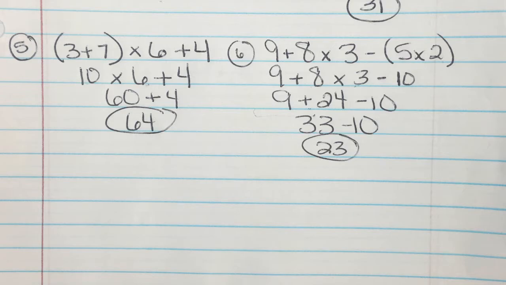These are expressions. They are expressions because they don't have equal signs. Don't give them equal signs. I caught one kid doing that earlier today.